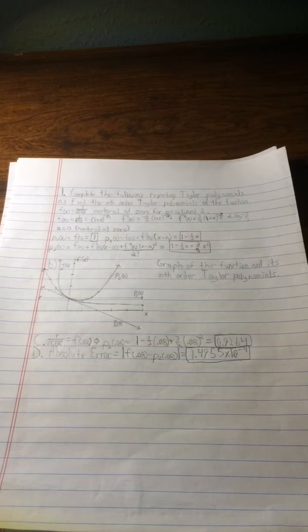This is my presentation for test number 4 in Calculus 2. Number 1 asks us to complete the following regarding Taylor polynomials. Part A is find the nth order Taylor polynomial of the function f of x equals 1 divided by the square root of 1 plus x centered at 0 for n is equal to 0, 1, and 2.